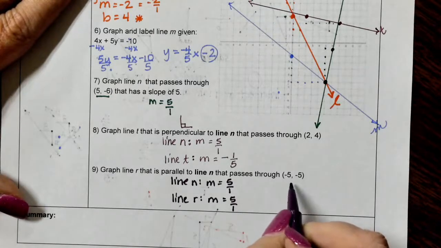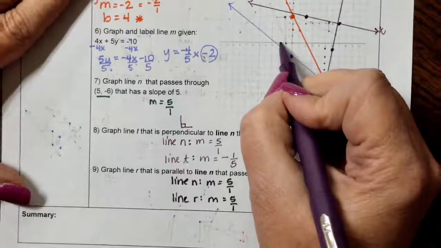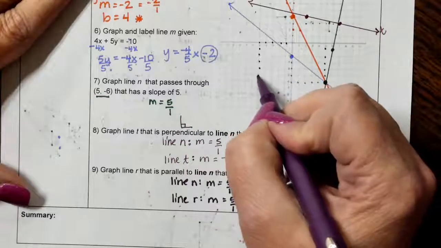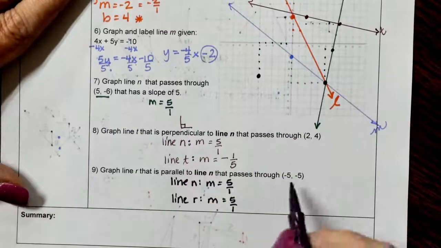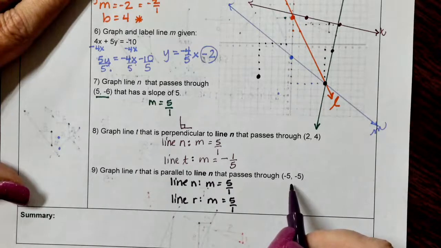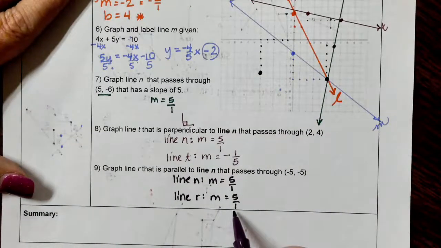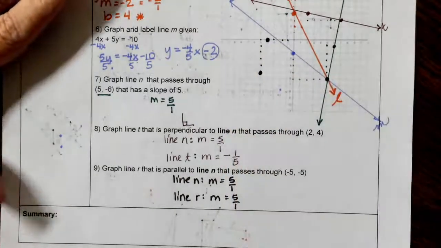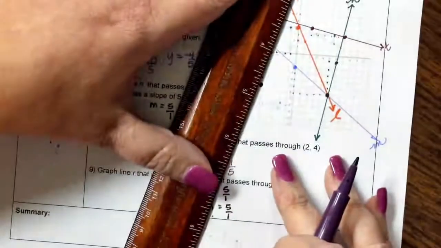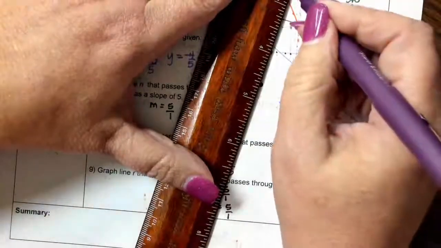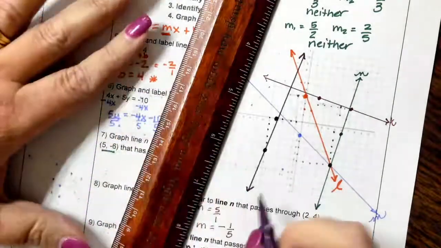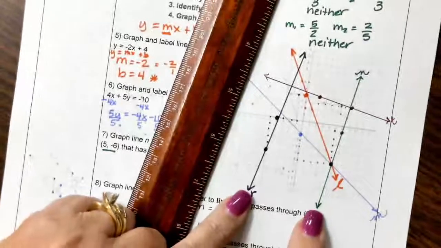Okay, so it's going to have a slope of 5/1. It's going to start through -5, -5. So it'll be 1, 2, 3, 4, 5, and then -1, 2, 3, 4, 5. So you put your point, and now that's our starting point. We always have to have a starting point, and then we need to know where to go from there. We're going to go up 5/1. There is our second point, and we draw it in. Missed one of the dots, but it's pretty close. But you can see, look at those two lines. That's line N, and that's line R, and they are indeed parallel to each other.